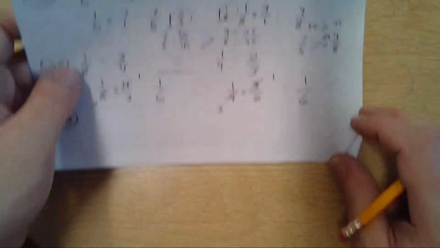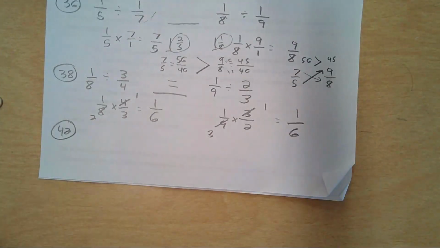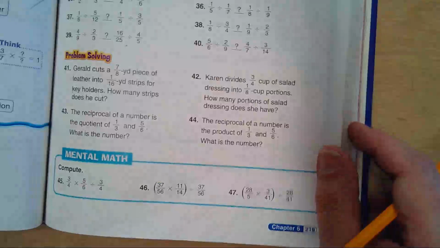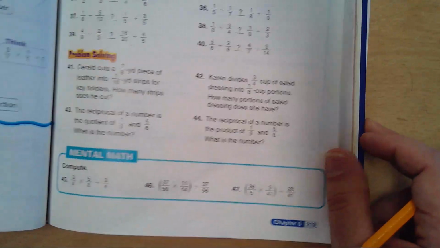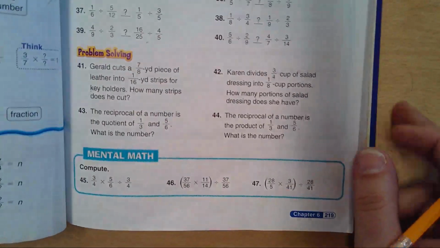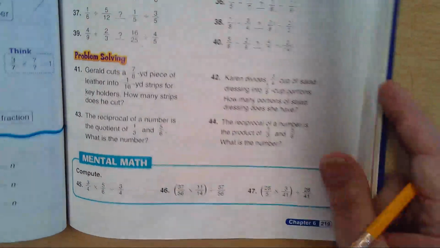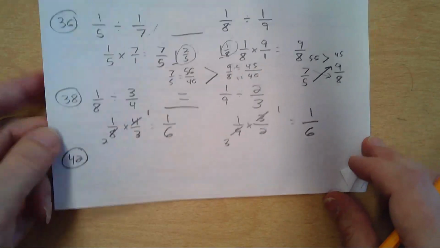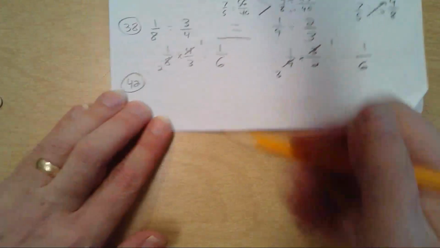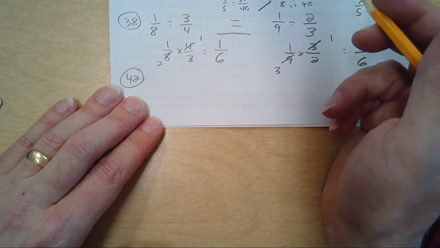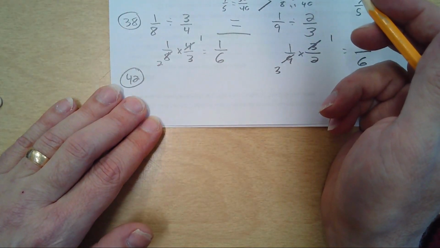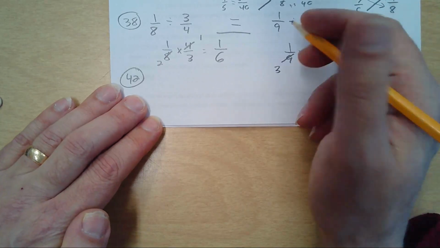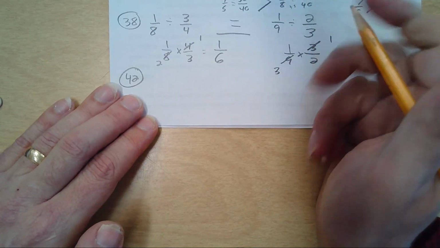All right, Lauren, number 42. Karen divides 3/4 cup of salad dressing into 1/8 cup portions. How many portions of salad dressing does she have? So set up the division problem first. So the division problem would be 3/4 divided by 1/8.